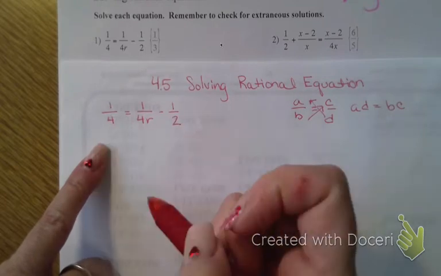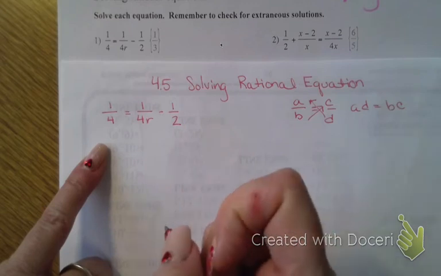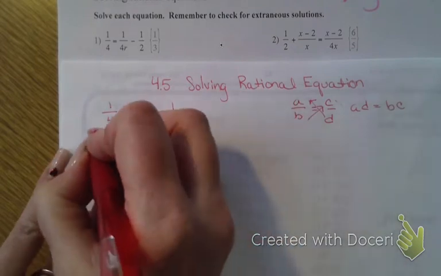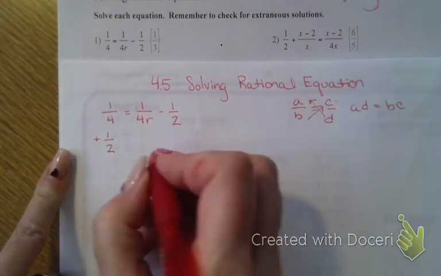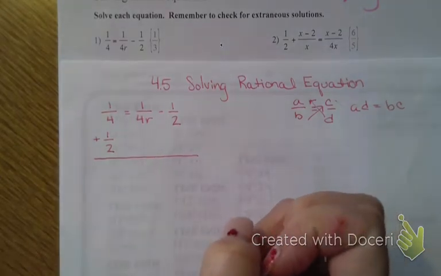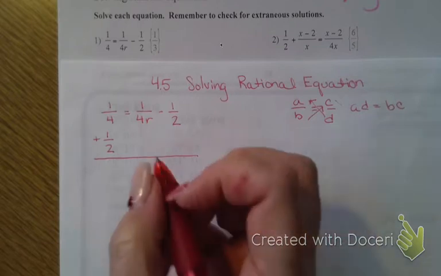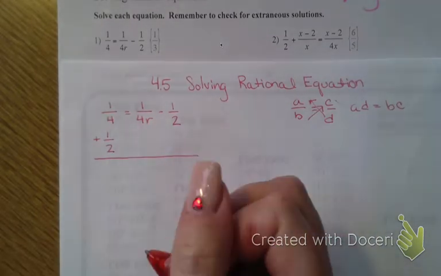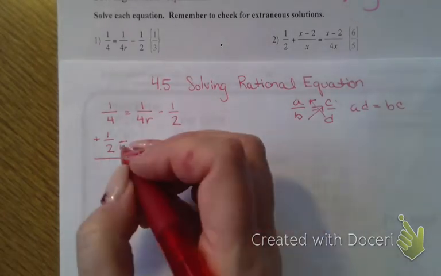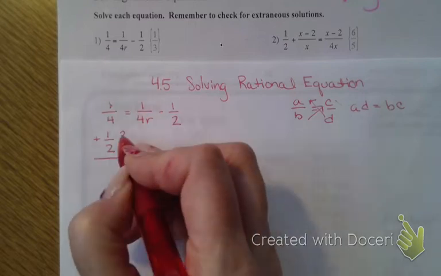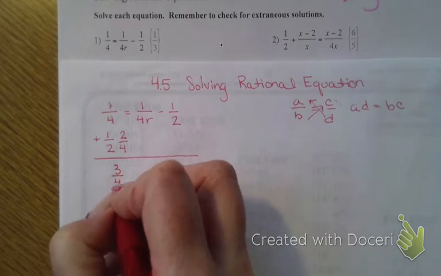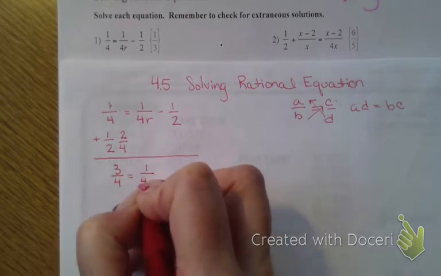Yeah, so there's a couple different things we could do. Do you guys want to do this approach? You want to add 1/2 over? Okay, so plus 1/2. If I'm going to add 1/2, I have to have common denominators. So I have 1/4 and 1/2. What is my common denominator? 4. So I'm going to change this 1/2 to 4. And what's in my numerator? 2. So I have 1 plus 2 is 3. So I have 3 over 4 equals 1 over 4r.